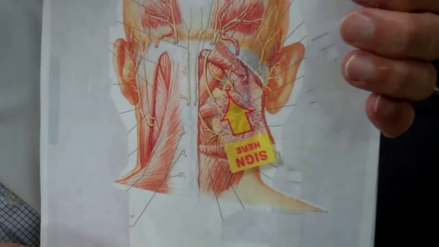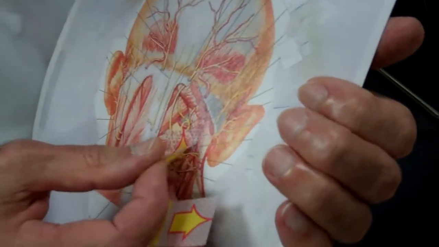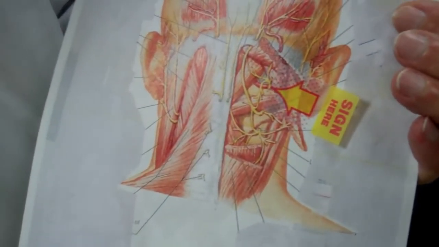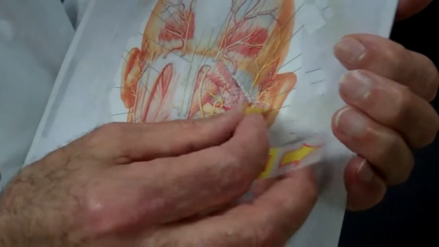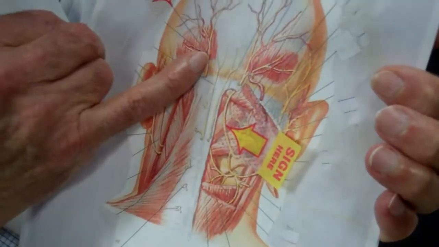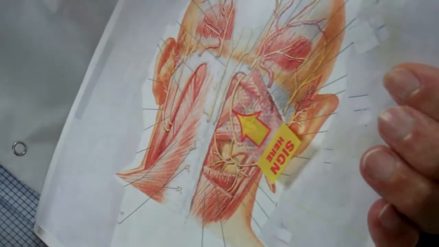Which artery is this one here? Vertebral artery. Or going to the nerve that's coming out from underneath the vertebral artery. Which nerve is this one here? Suboccipital nerve, dorsal ramus of C1. Or it is going to this nerve right there, which is the same nerve tagged right there. This is dorsal ramus of C2.